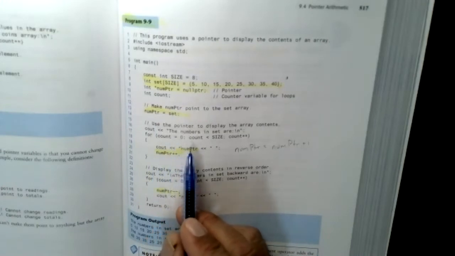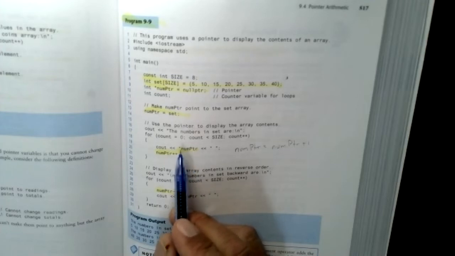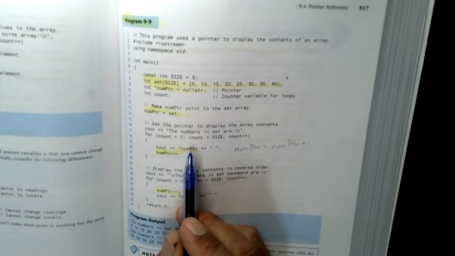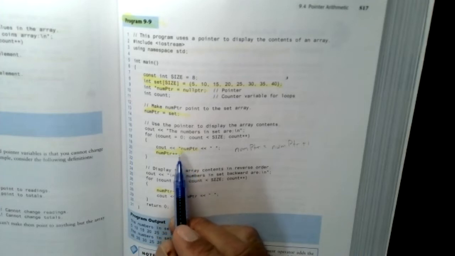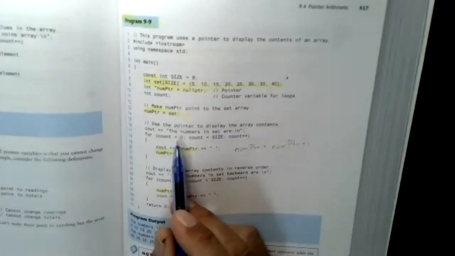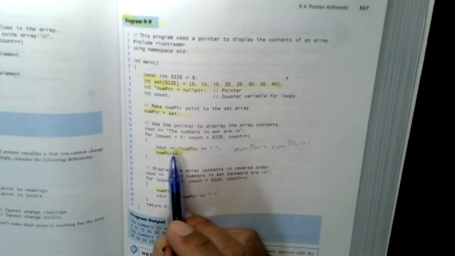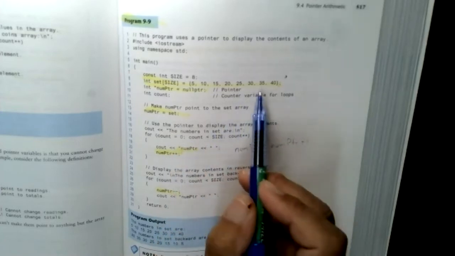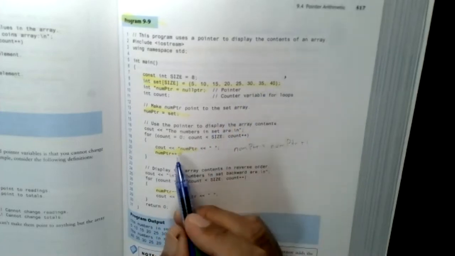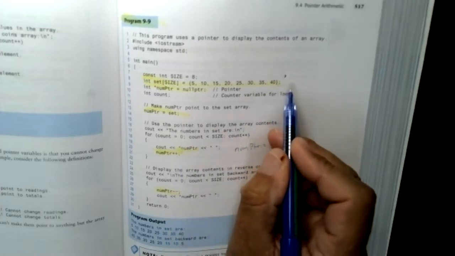So the very first time I'm at num pointer, which is the beginning of the array, I dereference it so that I can print out the first value in the array. Then I move over 4 bytes, dereference it and print it out. So the first time it printed out the 5, it moved over 4 bytes, then it's going to print out the 10, then the 15, all the way out. It's going to print out the 40 and then move 4 bytes past the 40.